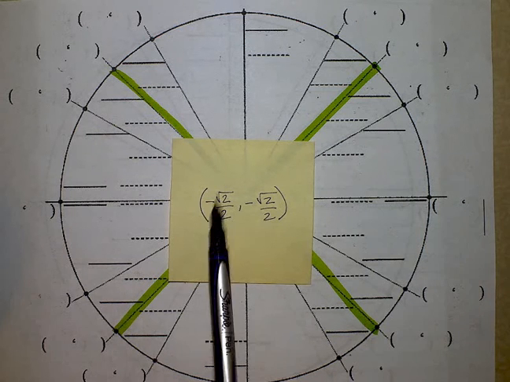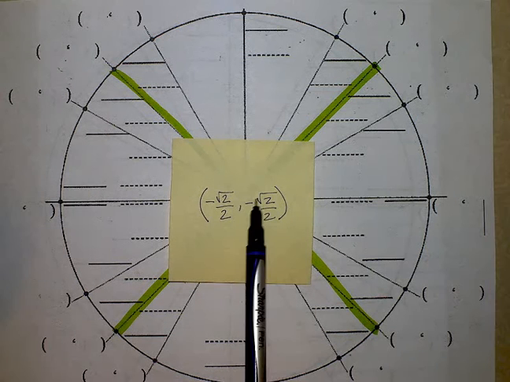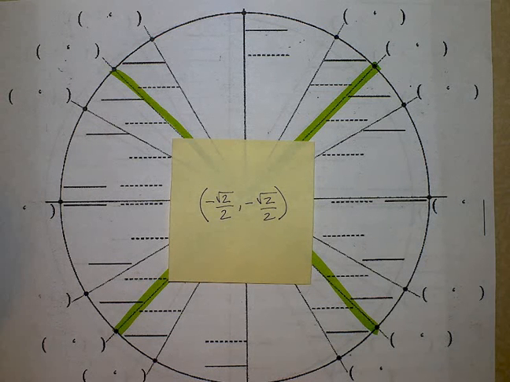This is negative radical 2 over 2 and negative radical 2 over 2. Radian measurement.